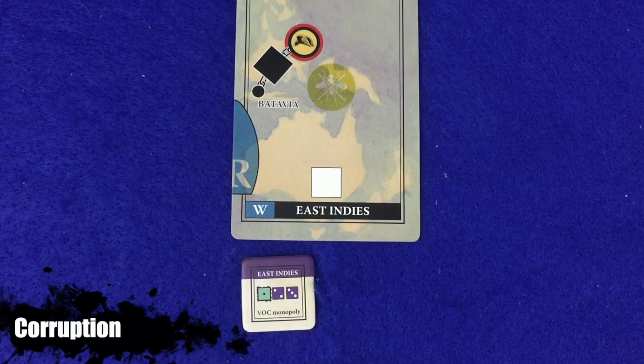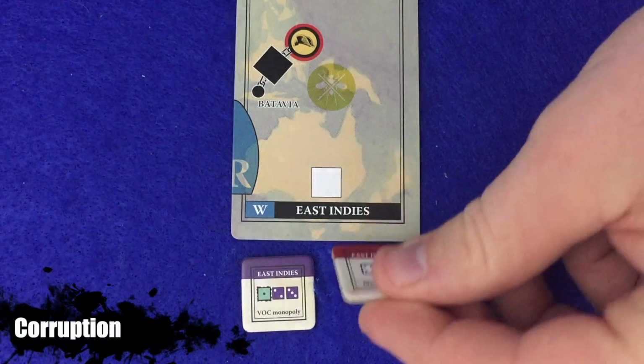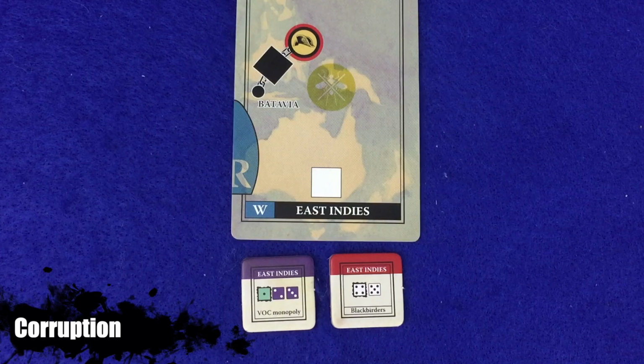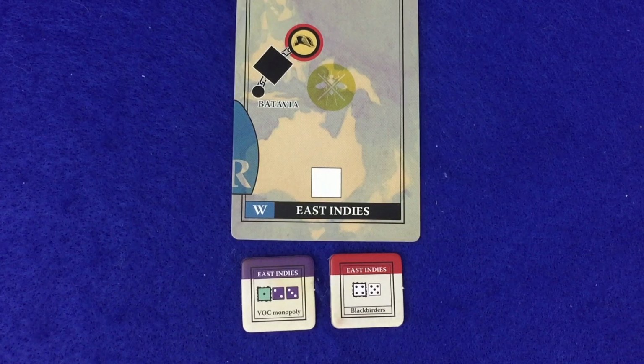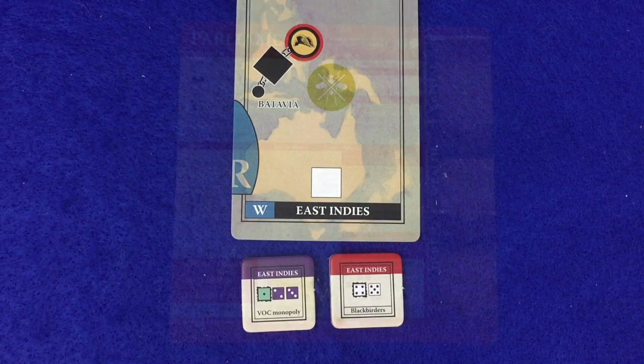Corruption returns 1 barrier from a player's victory pile to the appropriate sphere. The chosen victory pile may be any player's that contains the appropriate barrier. The game refers to this as the barrier being regressed. Corruption can occur from piracy rolls, which we'll discuss during the Maritime Op portion of this video, and corruption may also occur from a law being passed as a result of a successful revolution, which we'll discuss during the revolution portion of this video.